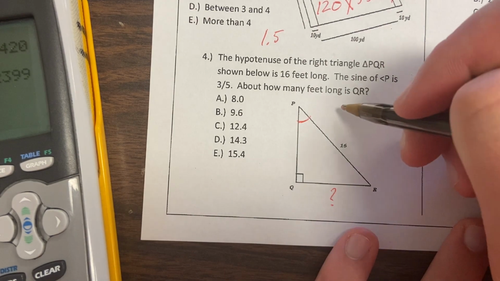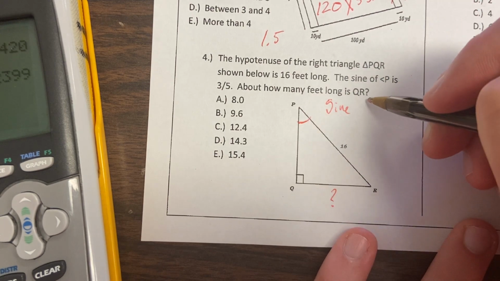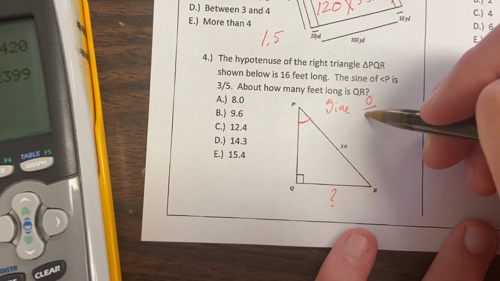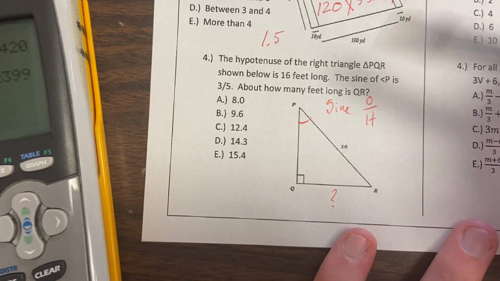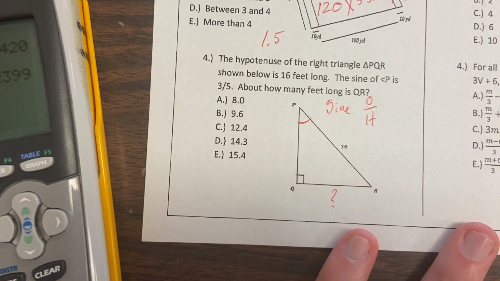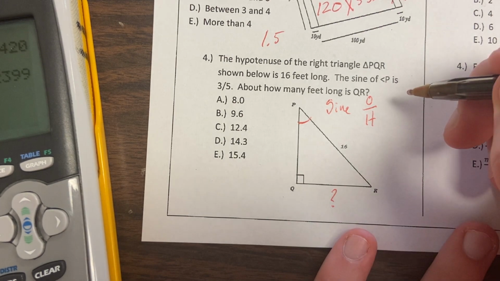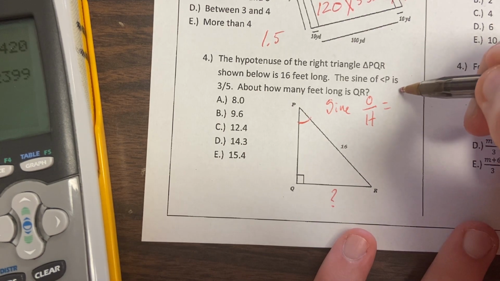Well, remember sine from geometry class is opposite over hypotenuse. Remember, opposite is what you can see opposite of it, adjacent is what would be next to you. Hypotenuse is the opposite of the right angle. So in this particular instance, we don't know what the opposite is.